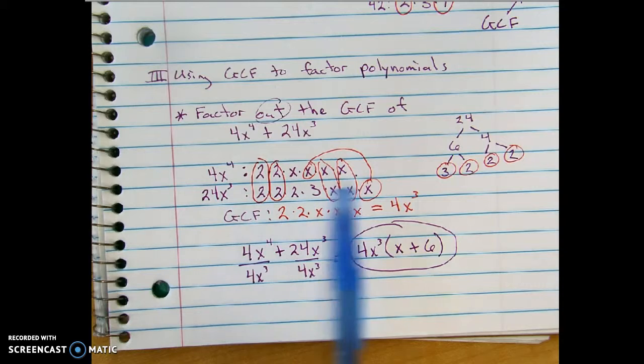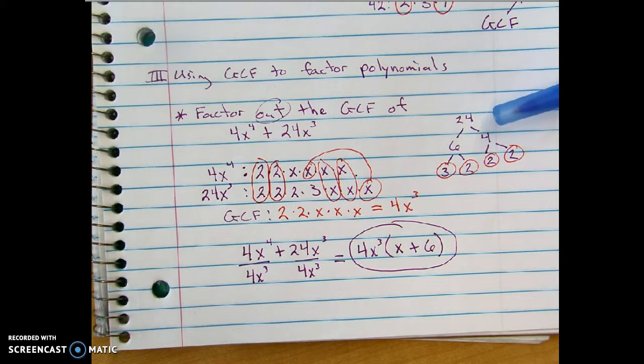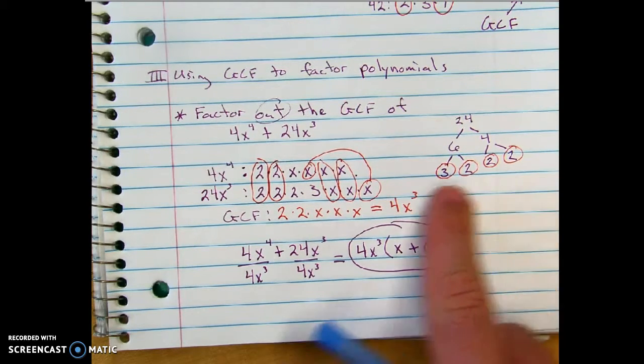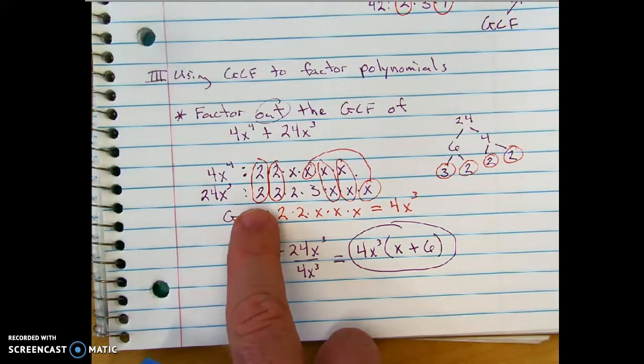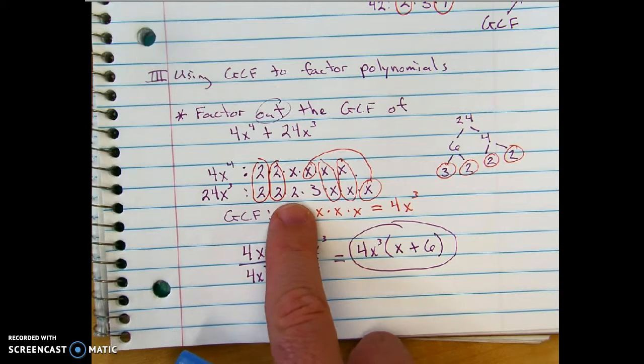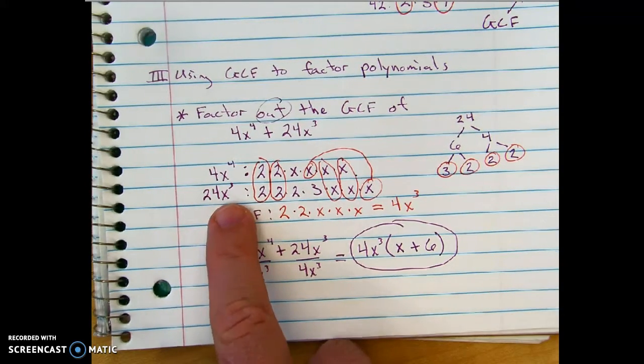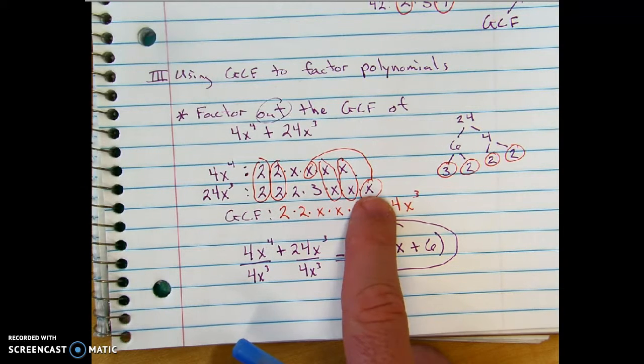Now in this one off to the side, I did do a factor tree. So 24 could be factored into 6 and 4. Neither of those two numbers are prime numbers. So I went ahead and factored the 6 and the 4, and I got 4 prime numbers right there. So that would be the prime factorization of the 24, the 2 times 2 times 2 times 3, and then because I have 3 x's right there, I need 3 x's right here.